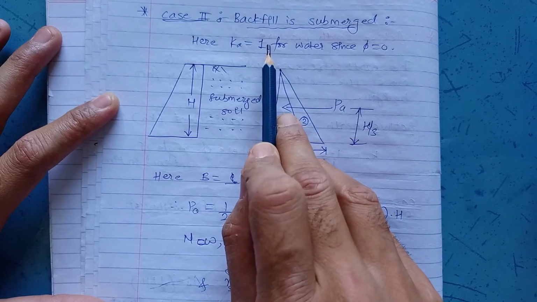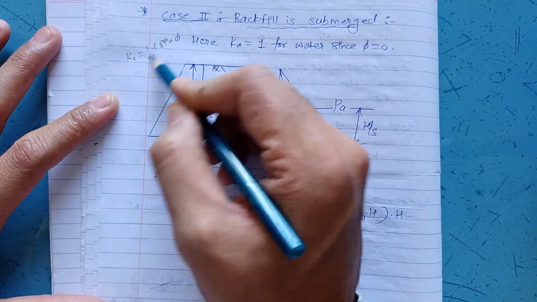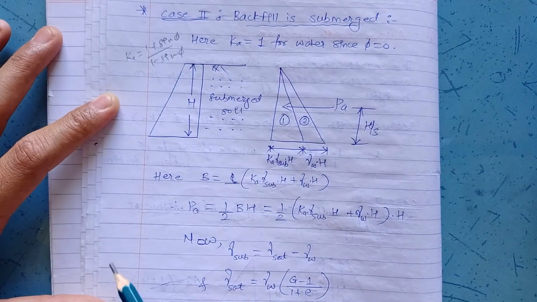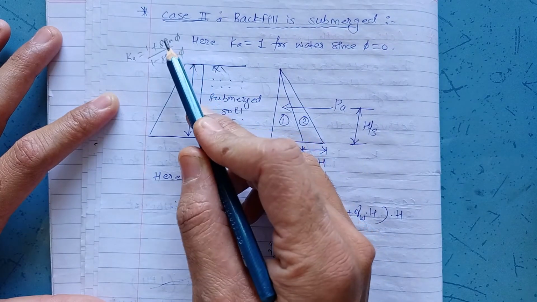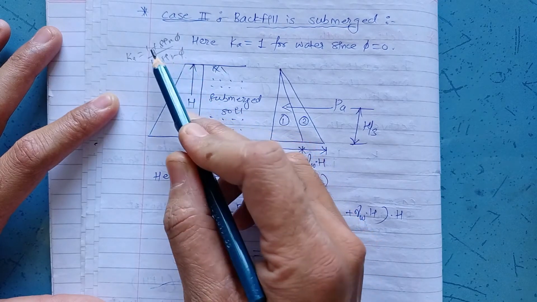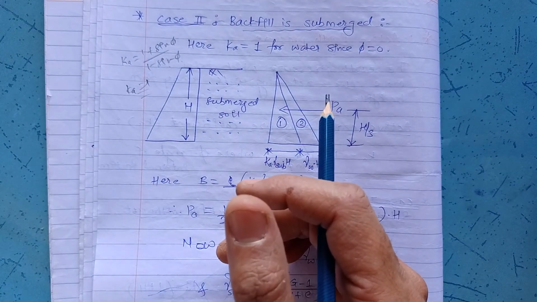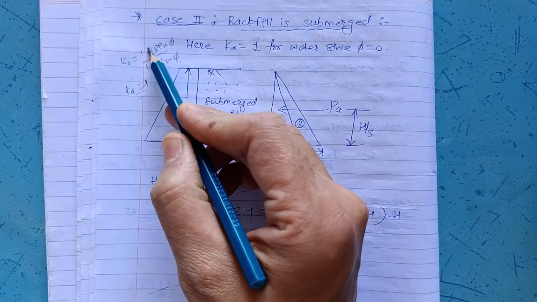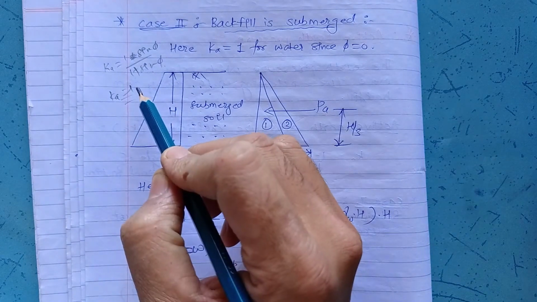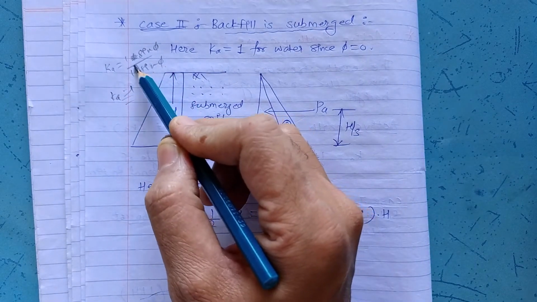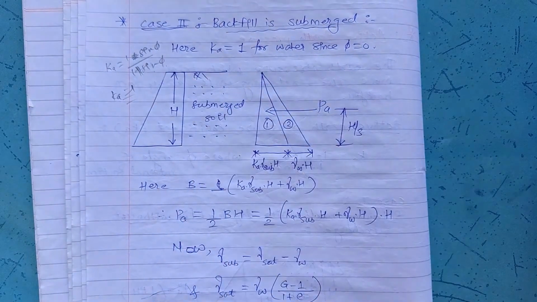Now how has this value Ka equal to 1 come? You might be knowing Ka is calculated as 1 minus sin phi divided by 1 plus sin phi. Since the internal angle of friction phi is 0, substitute phi equal to 0, sin 0 will be 0, hence 1 by 1 we will get Ka equal to 1.